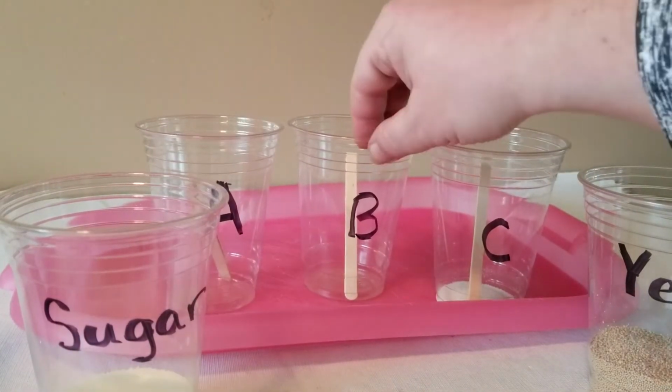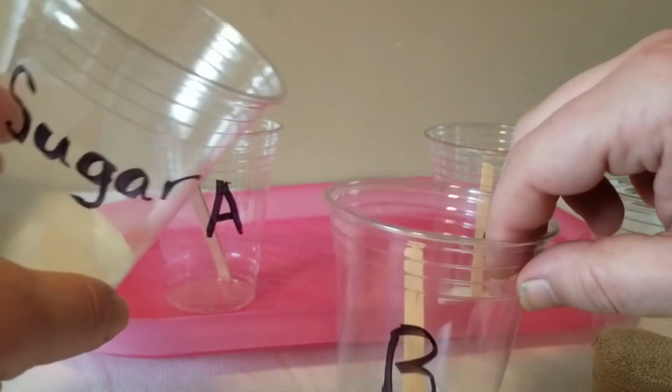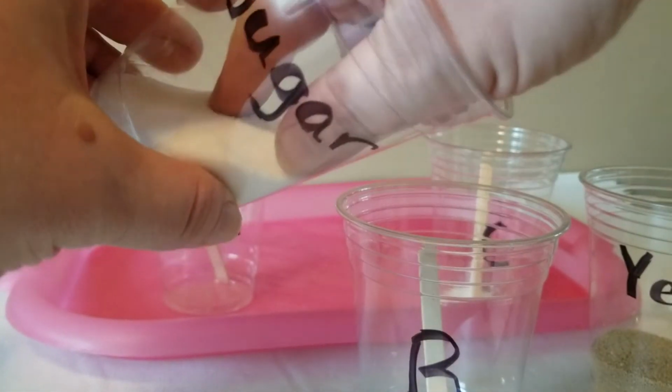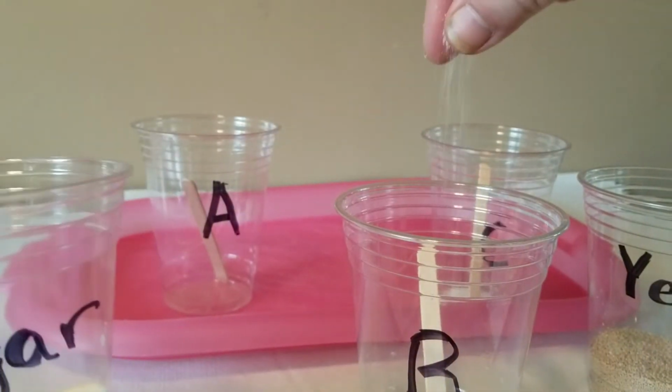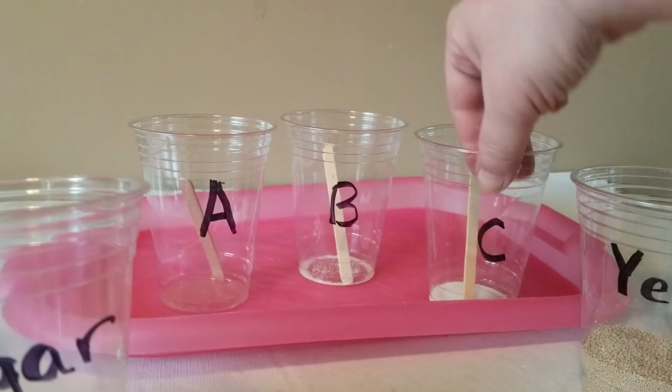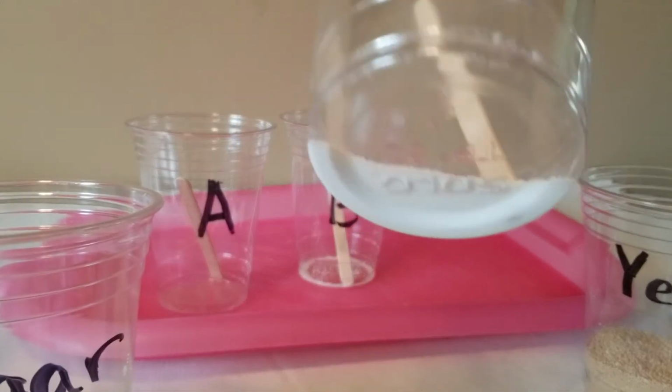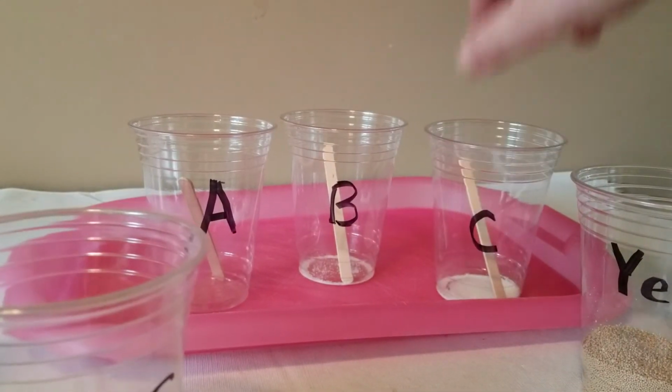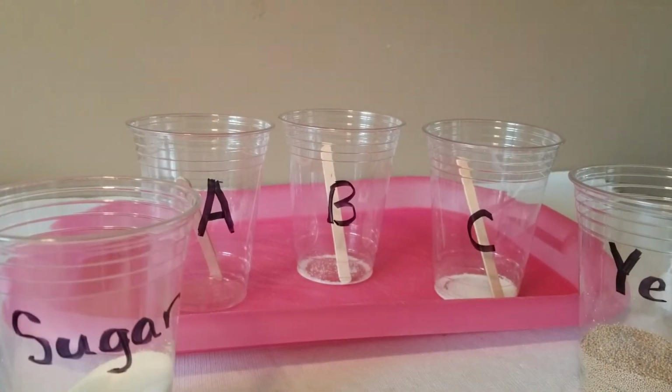Now, cup B, I'm going to put in just a pinch of sugar here. So I'm going to just give a little tilt here, take an actual pinch, and then put that right into cup B. And then cup C, I have a teaspoon of sugar that I have already put into the cup you can see there. All right, so there is our fuel.